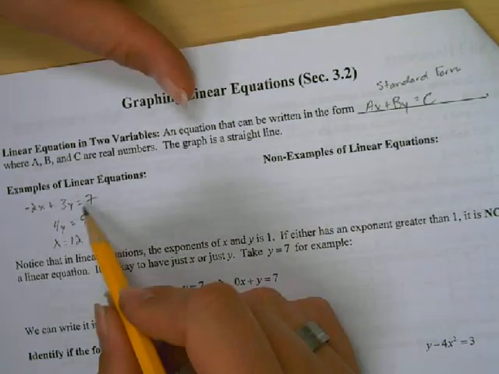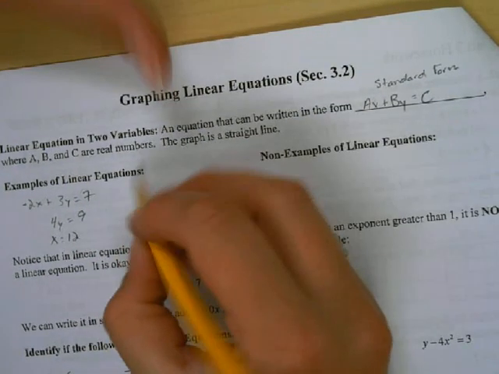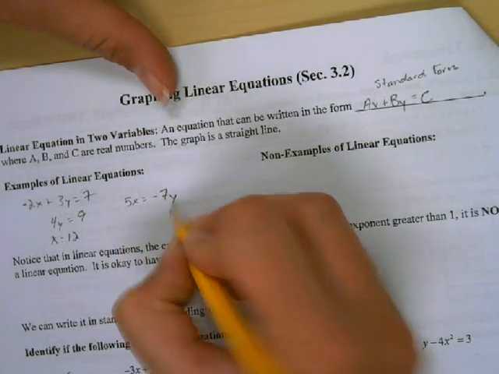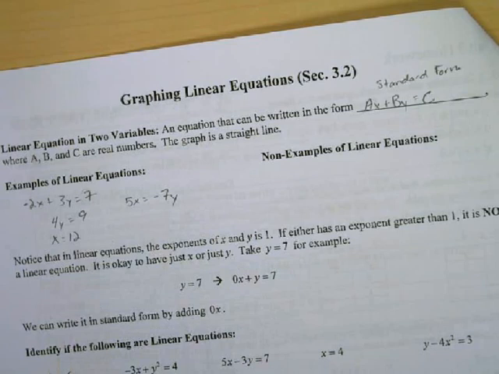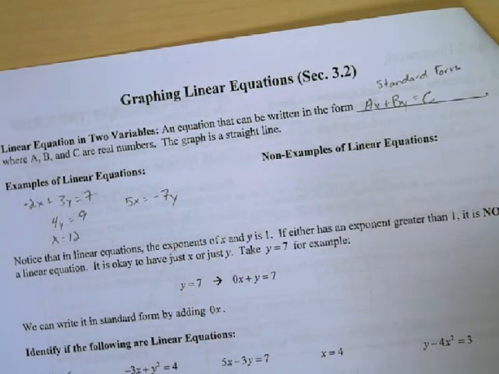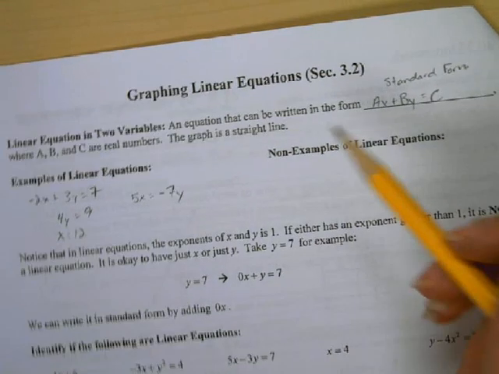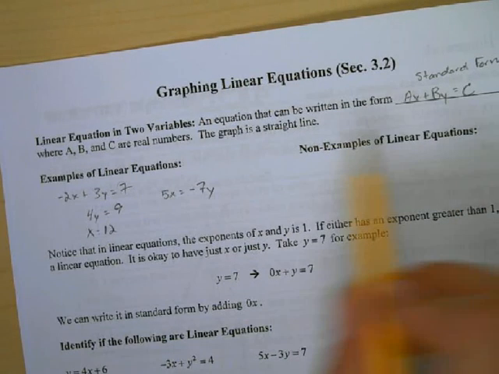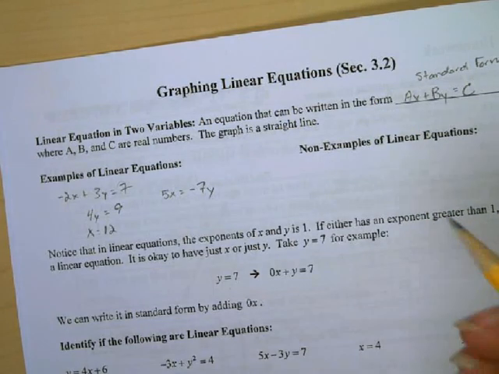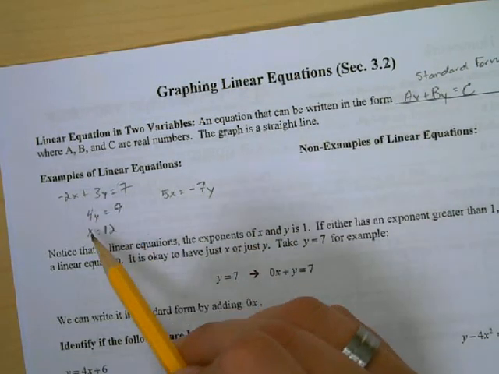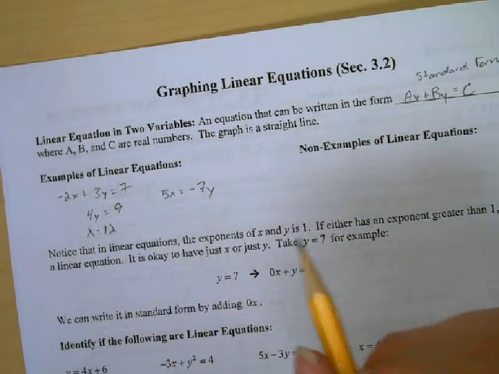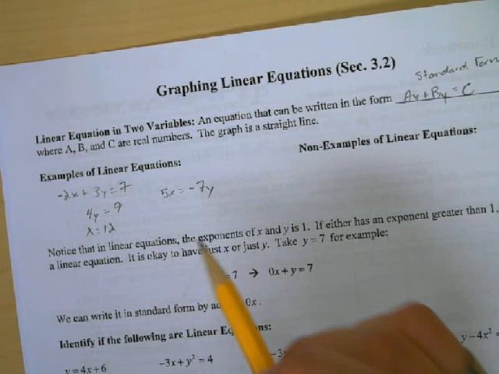C can also be 0, so I could have something like 5x equal to negative 7y. These things can move around. That y could have been on the left side, the x could have been on the right side. It doesn't really matter. But the point is that when I'm looking for linear equations, the exponent has to be 1. The exponent on x and y, whether there's an x and a y or just an x, is always 1.